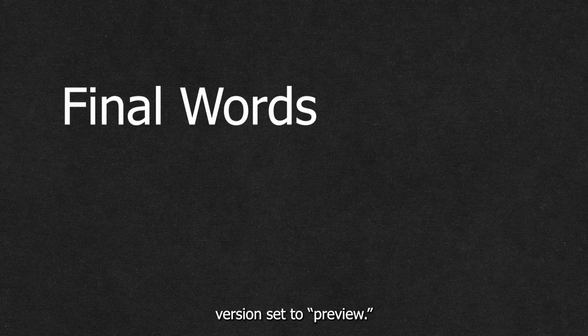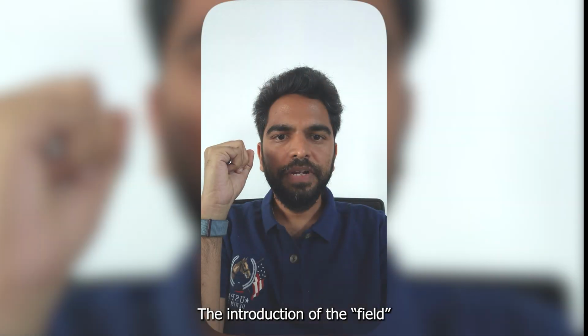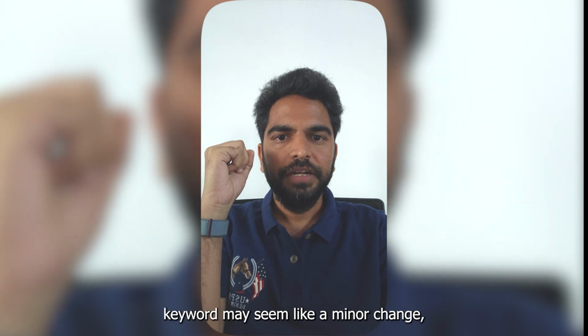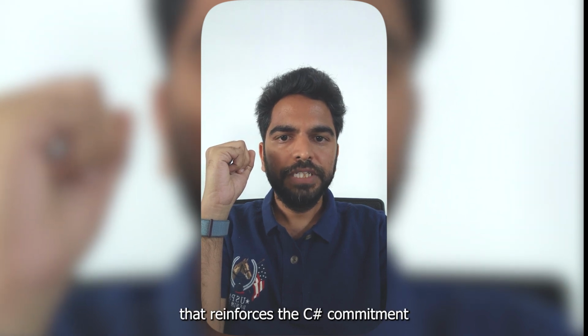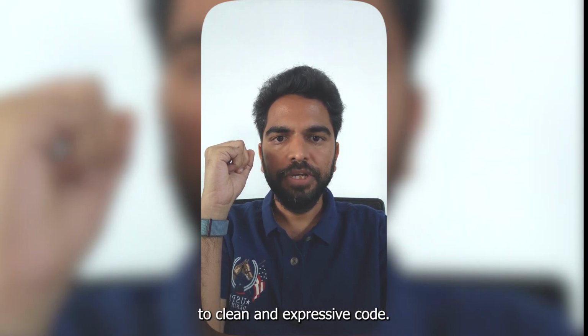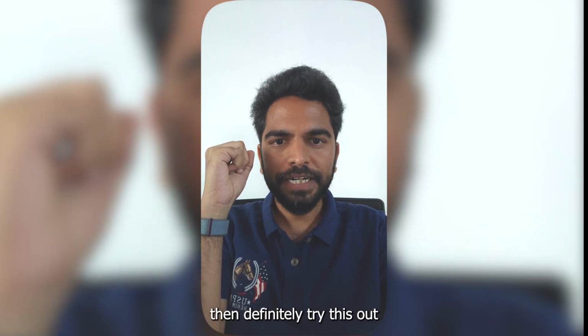The introduction of the field keyword may seem like a minor change, but it's a beautiful addition that reinforces C#'s commitment to clean and expressive code. If you are exploring .NET 10, definitely try this out.